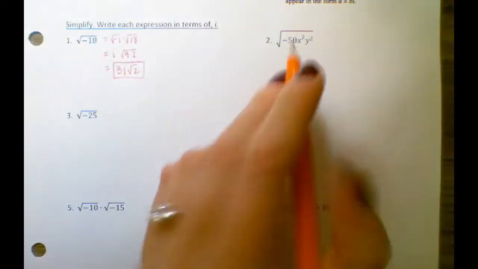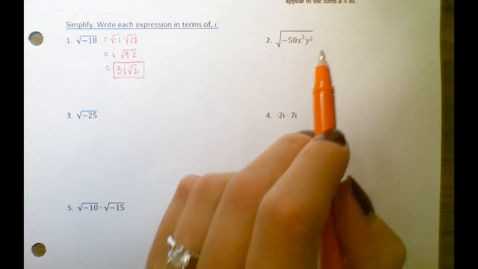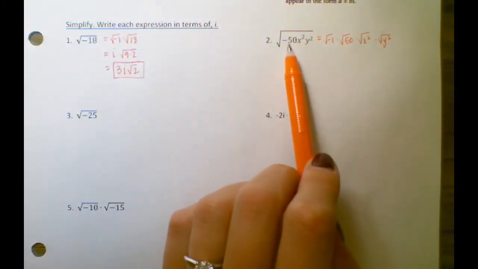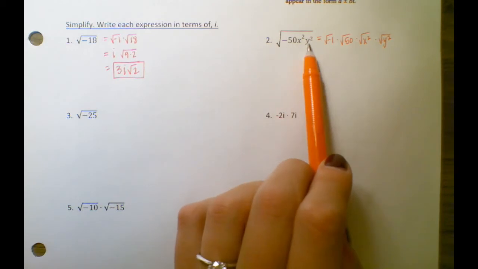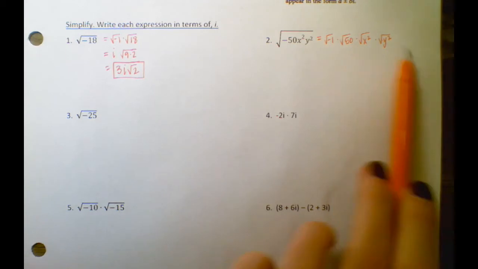All right, number 2, square root of negative 50 x squared y squared. So I'm going to write this into each of their own terms. What I mean by that is I'm going to take the square root of negative 1, the square root of 50, times the square root of x squared times the square root of y squared. So all I did was rewrite this as 4 separate terms, negative 1, 50, x squared, and y squared. Then I'm going to focus on simplifying each individual piece here.